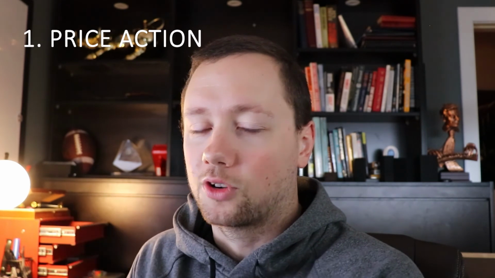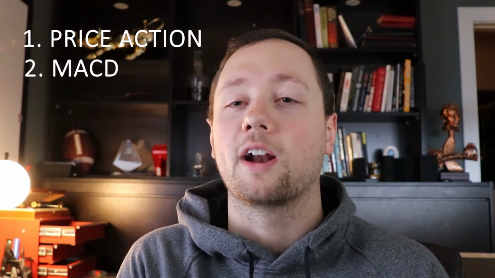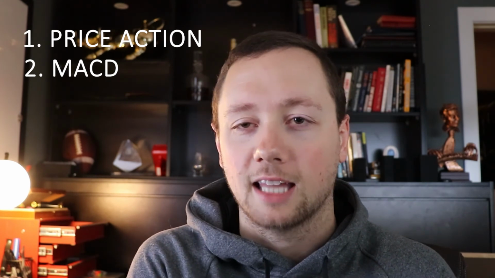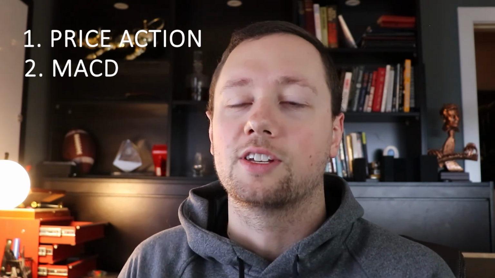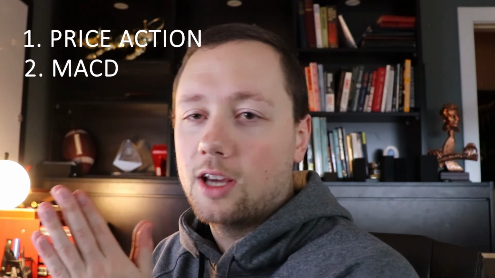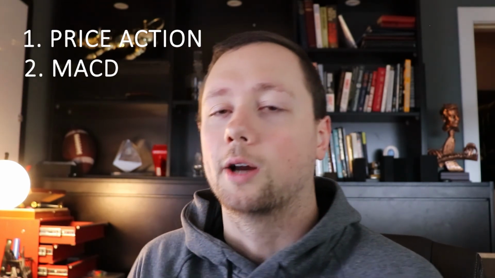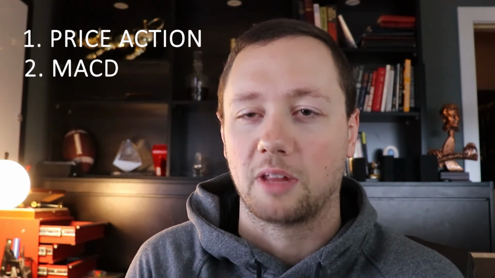After that, I want to confirm my assumption with the MACD. I want to have the MACD on my side, and I want to see a crossover of the MACD line crossing over or under the signal line to give me a buy or sell opportunity. After that, I would like either the RSI to confirm that assumption and confirm that buy or sell signal, or I would like to see the moving average confirm that buy or sell signal.